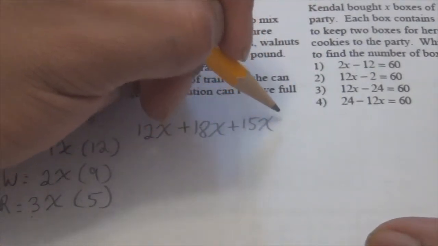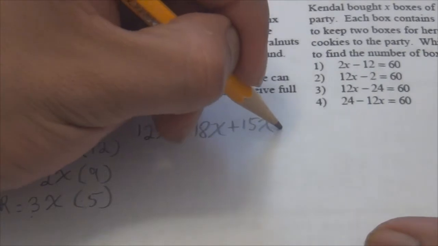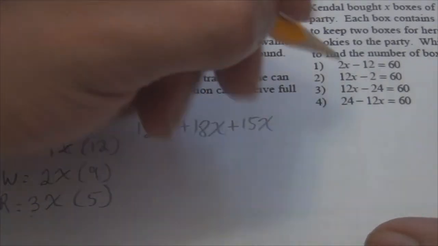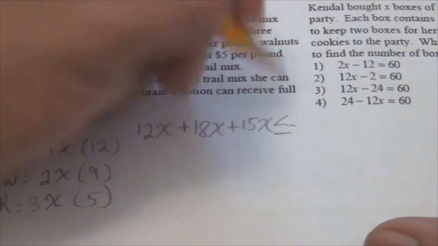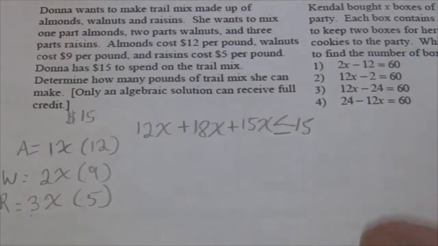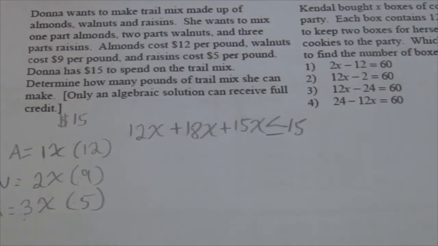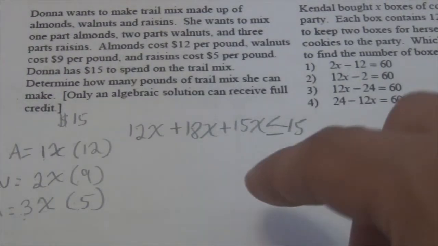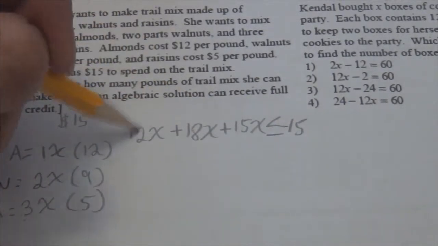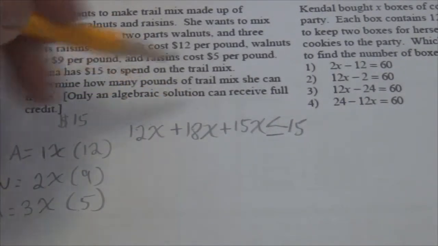So we're gonna say equals, but in reality this amount, she has $15, this amount should not exceed, so it should be less than or equal to the $15. So let's add the like terms. 12 plus 18, plus 15.